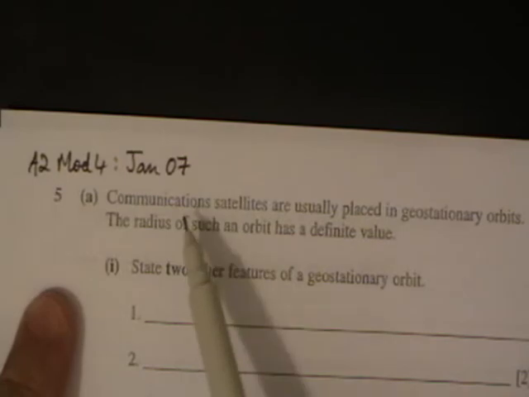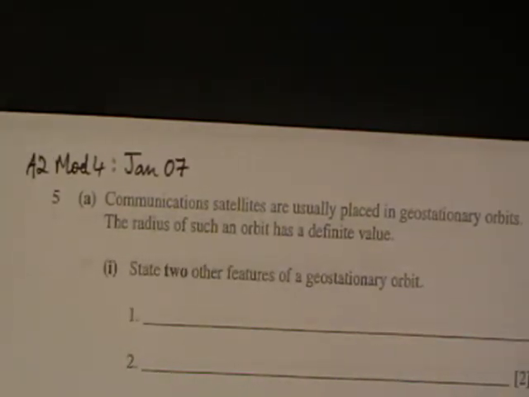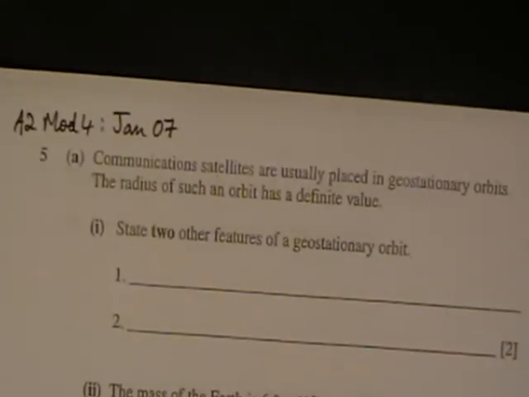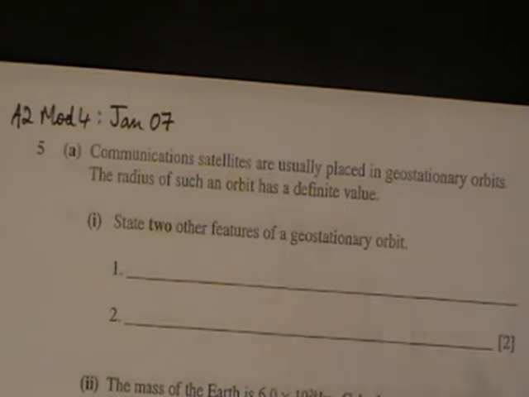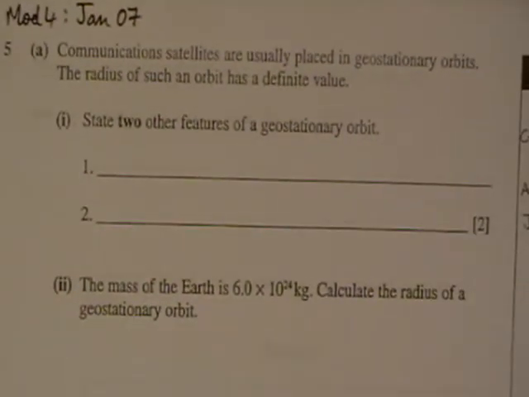This is January '07 question 5 from module 4. Again, this is a gravitational question. Communication satellites are usually placed in geostationary orbit. The radius of such an orbit has a definite value. State two other features of a geostationary orbit.